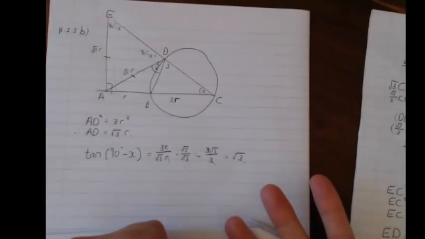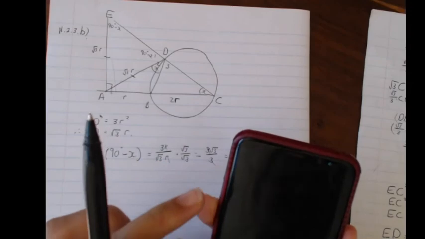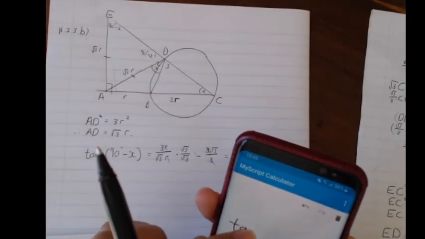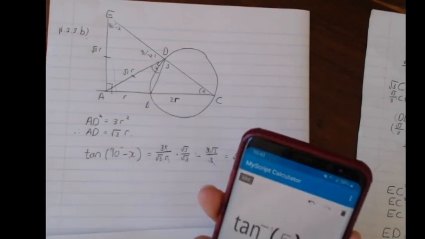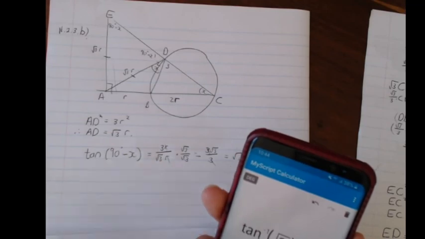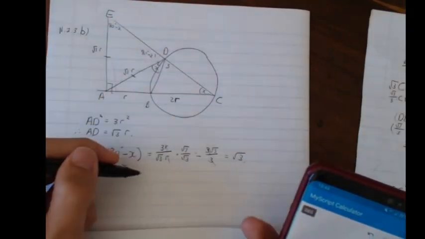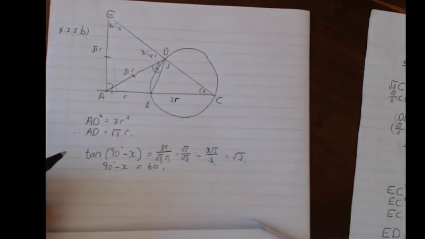And you can use your calculator, shift tan root 3. So I'm going to do shift tan root 3 gives me 60. So 90 minus x, that angle there, is indeed 60 degrees, one of the special angles also.